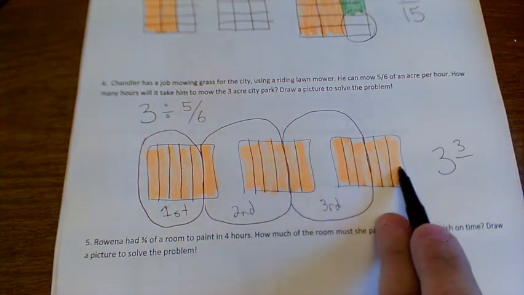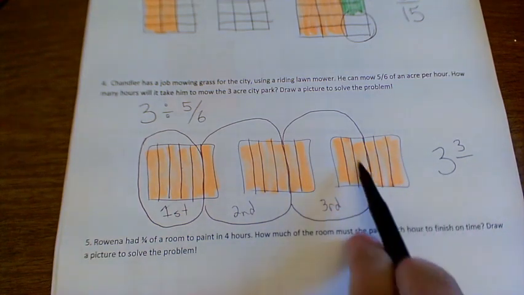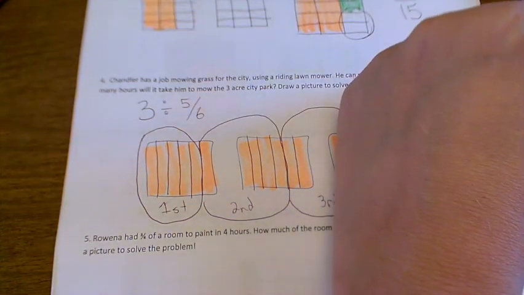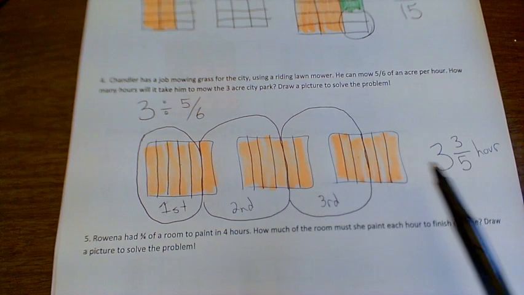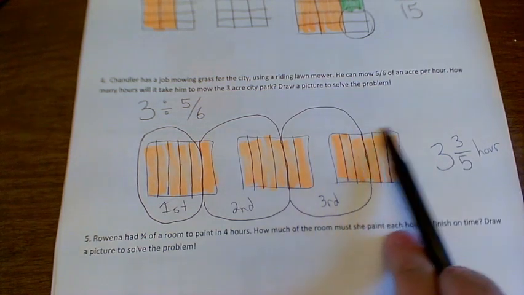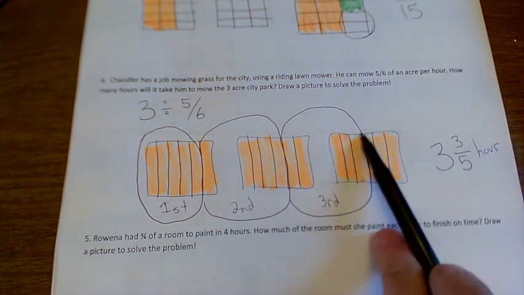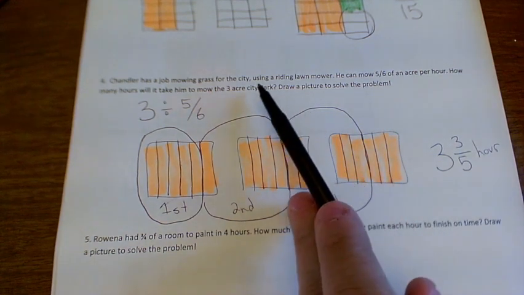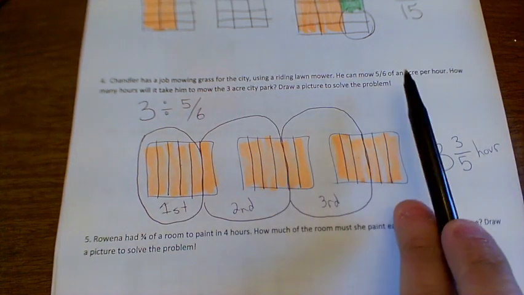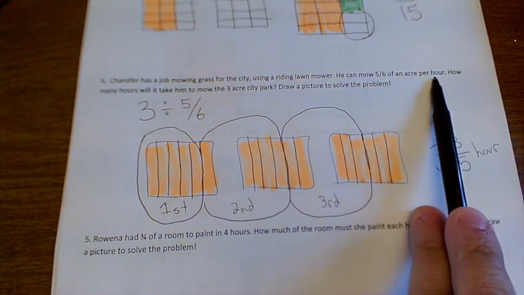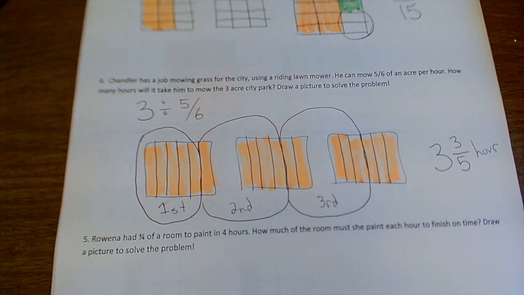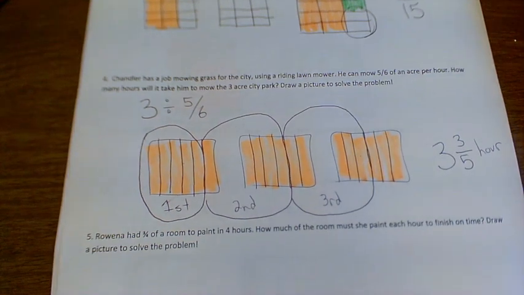So this would be 3 of 5 pieces we would need to make another full hour of time. Okay. So you might be tempted to say it's 3 out of 6 in a rectangle. However, the 6 in the rectangle would be talking about acres, and we are talking about hours. And it only takes 5 of those 6 pieces to make an hour. So answer for number 4 should be 3 3/5.